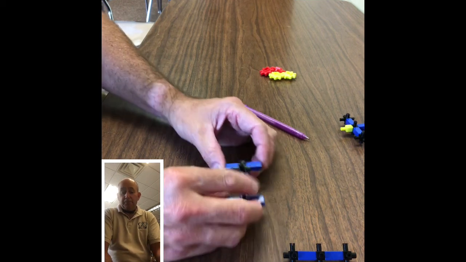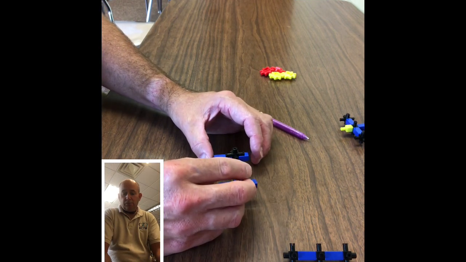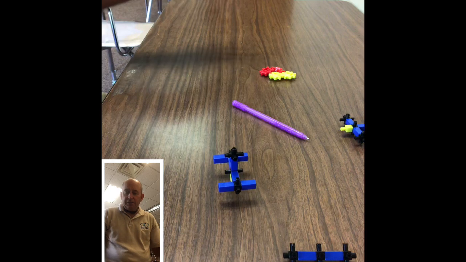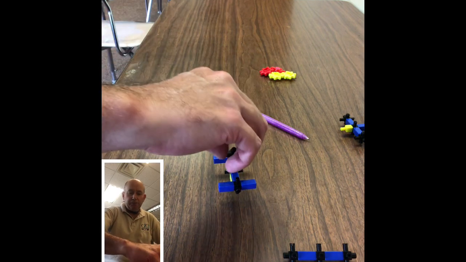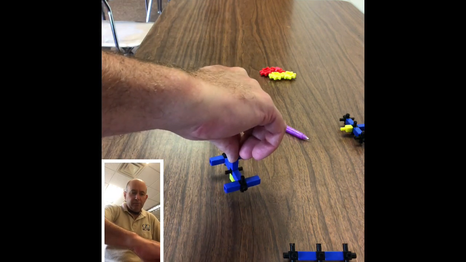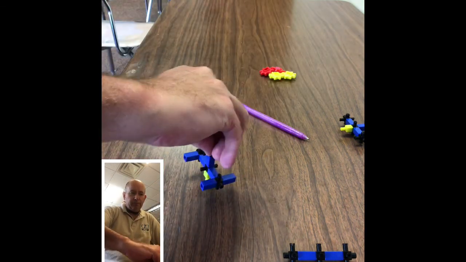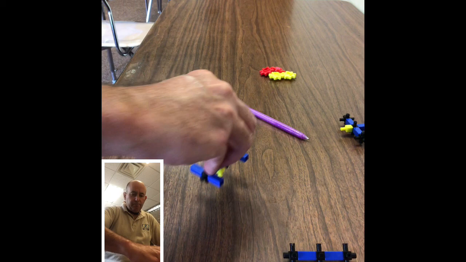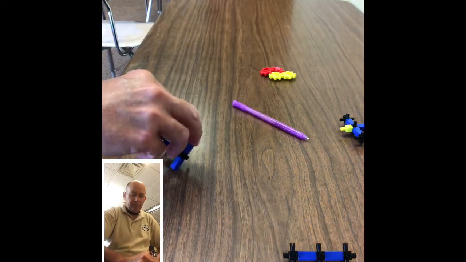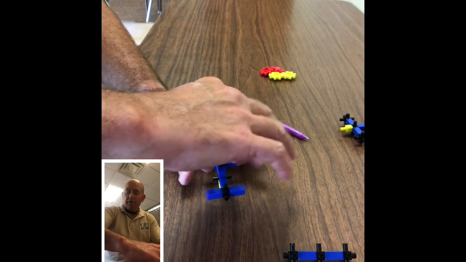Now, can we balance it? Ooh, that seems to balance pretty well. Can we spin it like a top? No, not yet, not quite so well. Well, maybe you can. See if you can get it to spin like a top. Ooh, maybe it's all in how much effort you put in. Ooh, there's a pretty good spin.